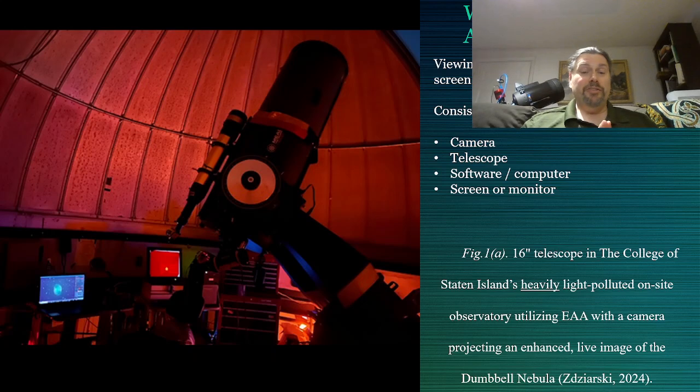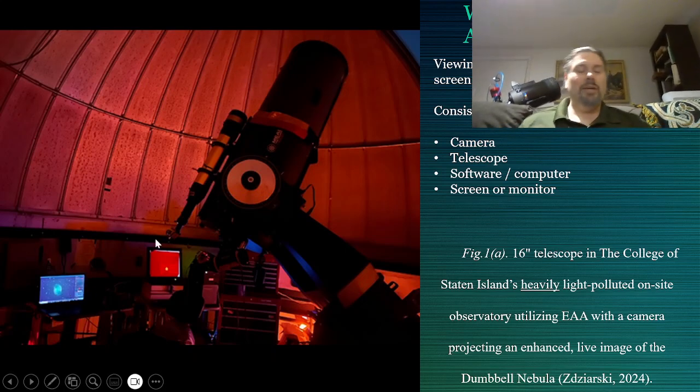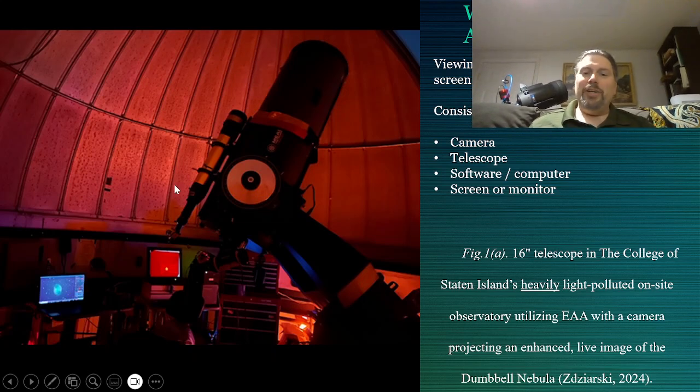In the picture here, this is the telescope I work with at CSI's observatory. And this was just after a night of doing electronic assisted astronomy with students there. You can see in the corner picture here, we only had a few students, so I did not have the larger monitor there. But you can see that there's a nebula in there. It's actually called the Dumbbell Nebula. It's Messier 27. If anyone's an astronomer here, it's a catalog number.